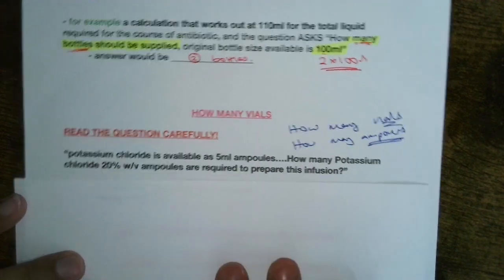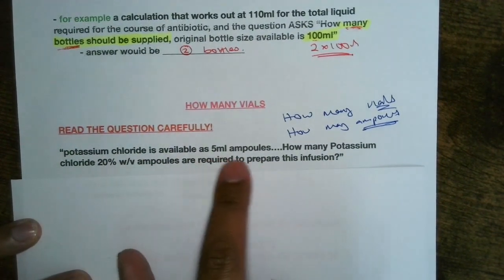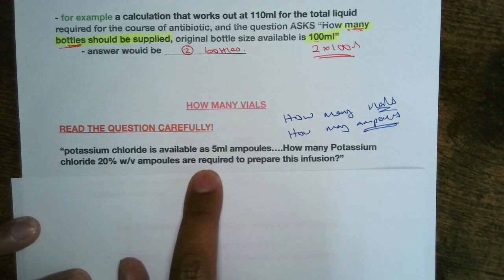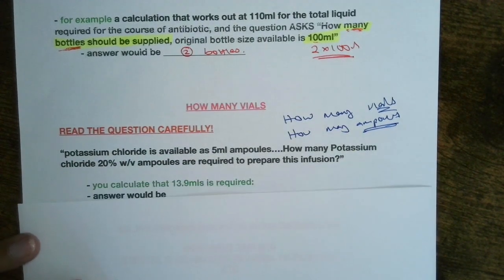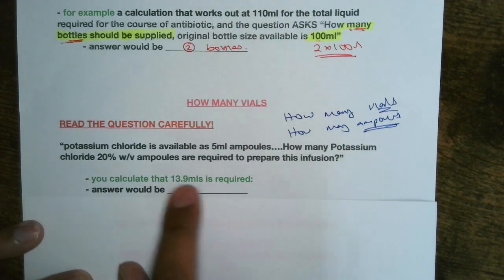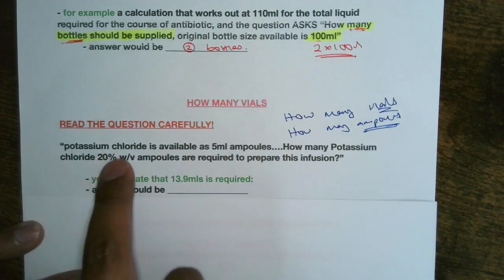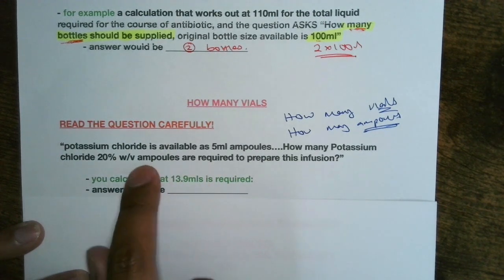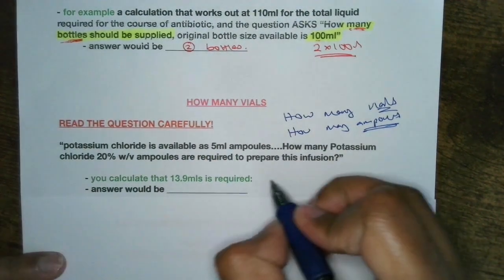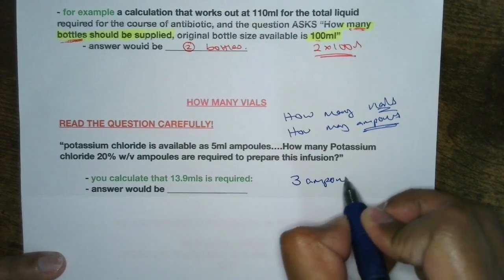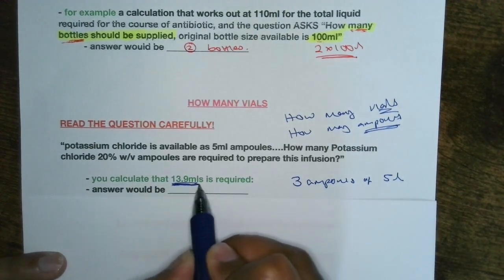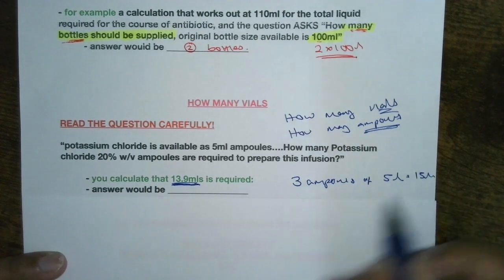Let me show you an example. So potassium chloride is available as 5 ml ampules. How many potassium chloride 20% weight in volume ampules are required to prepare this infusion? You calculate, after doing your calculation, that they need 13.9 mils of the solution for infusion. Okay, so they need 13.9 mils of this potassium chloride infusion. That's not the answer. It's asking how many ampules are required, and it comes as a 5 ml ampule. So you would need 3 ampules of 5 ml, because you're going to have to give that patient 13.9 mils. So you would have to supply a total of 15 mils in those ampules.